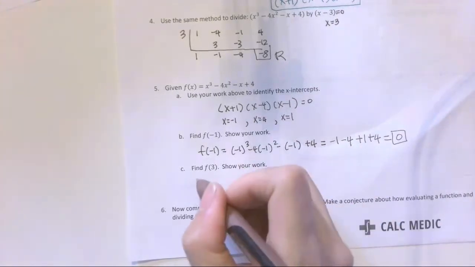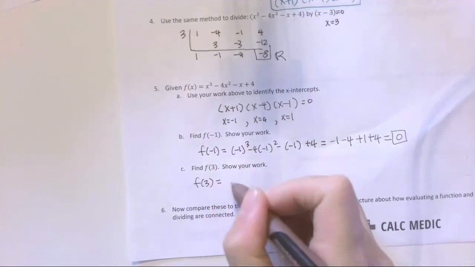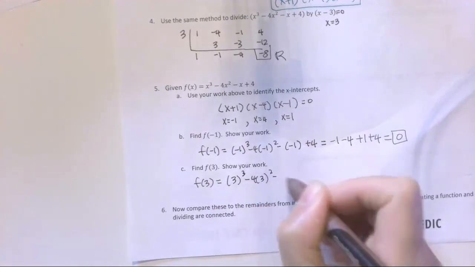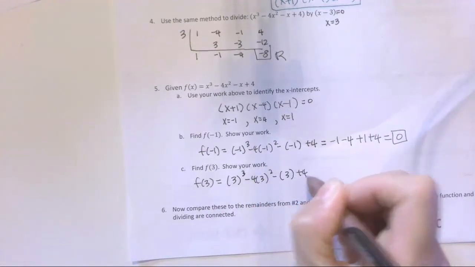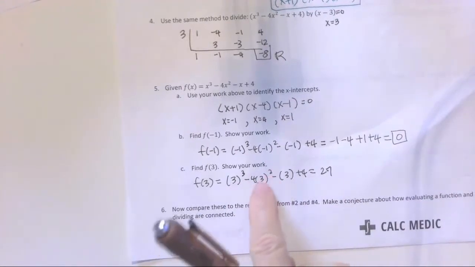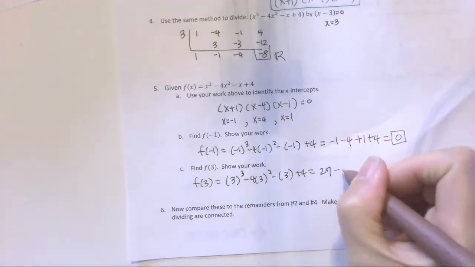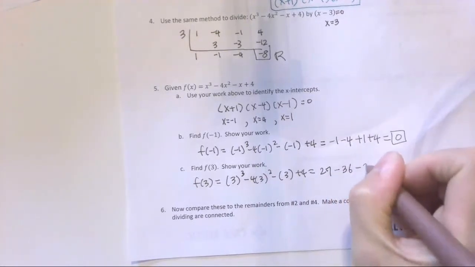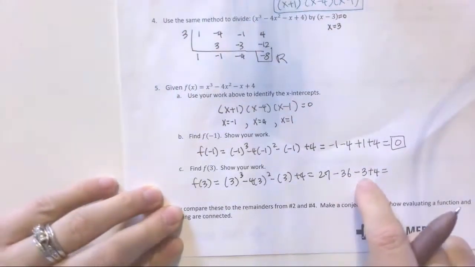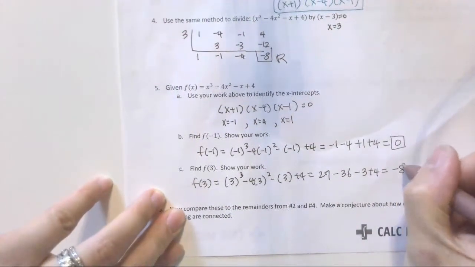Okay, let's keep going. F of 3, same thing. Plug 3 inside of the x. And then notice I put the parentheses around everything to protect it. 3 cubed is 27. Over here, square first. 9 times negative 4 is negative 36. Minus 3 plus 4. Negative 9. Negative 12 plus 4 is negative 8.